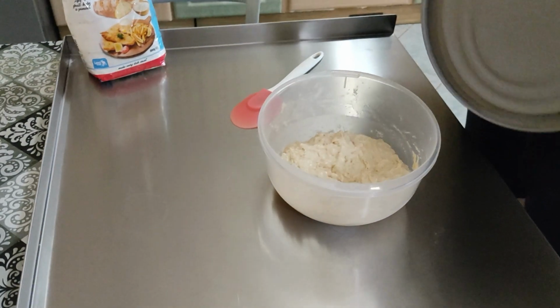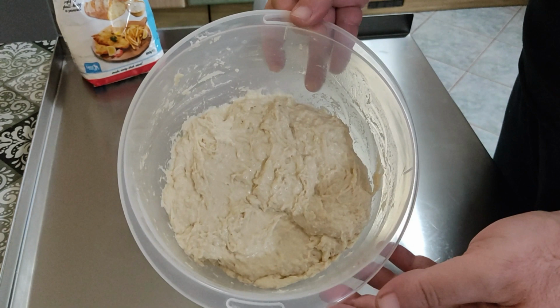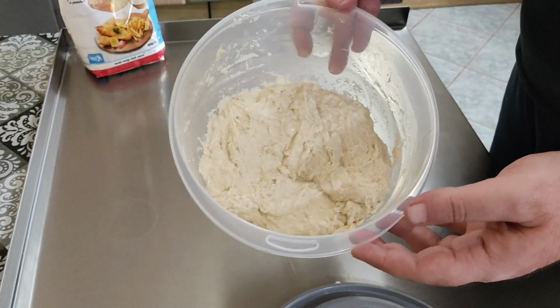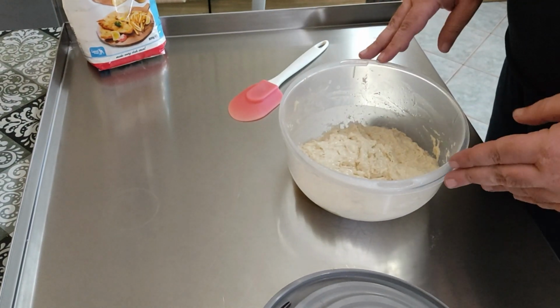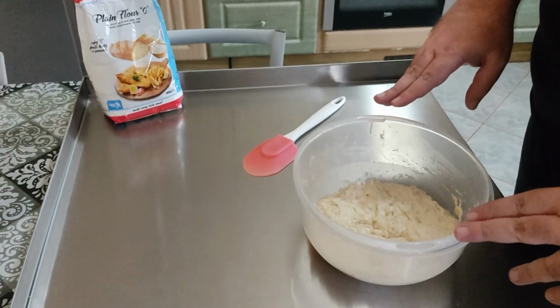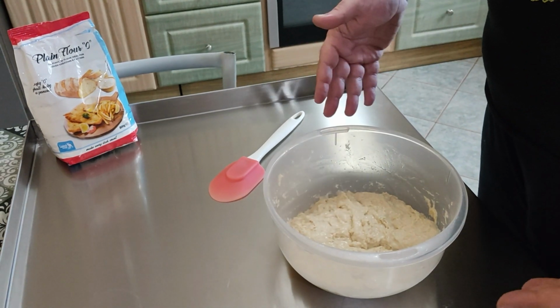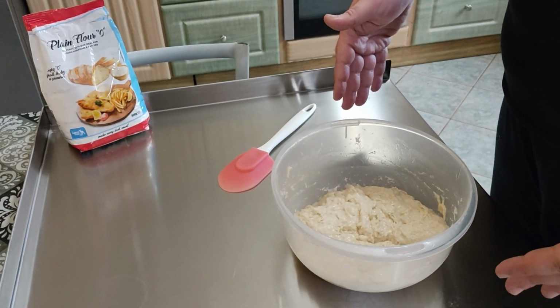After 15 minutes, this is the result. As you can notice, there is no structure at all. Now what we have to do is make some folding. The first folding, I suggest making it inside the container. Then for the following two, I will show you how to do it on the table.